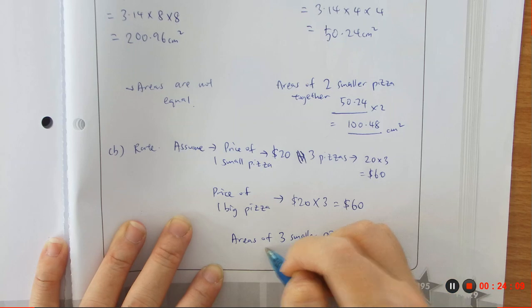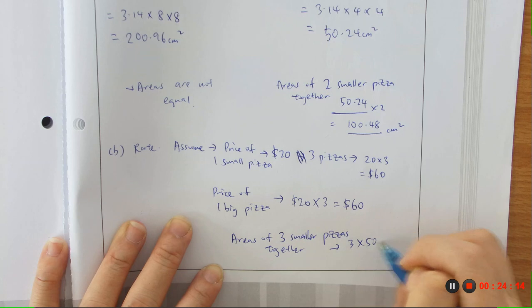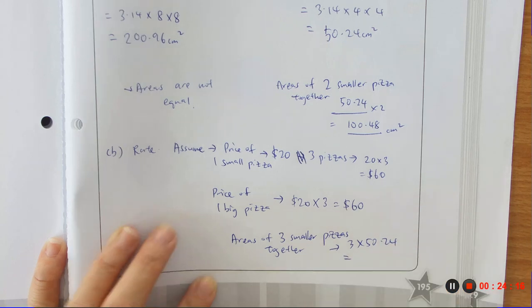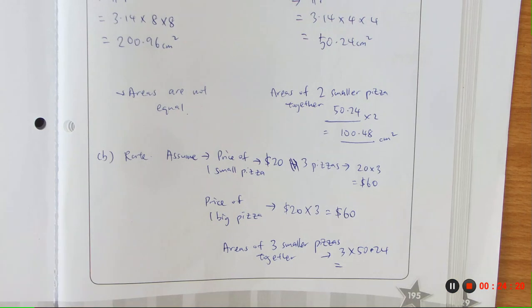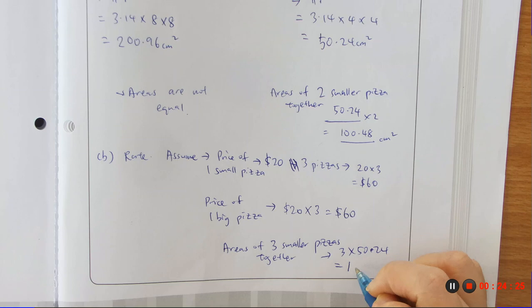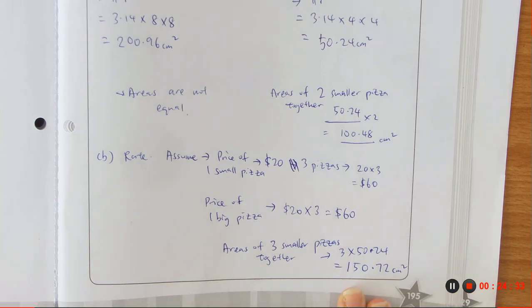What would that be? 3 times 50.24, what would that be? 150.72. Yes, this further proves Jaren's point that even with 3 pizzas combined, the area is still less than the big pizza.